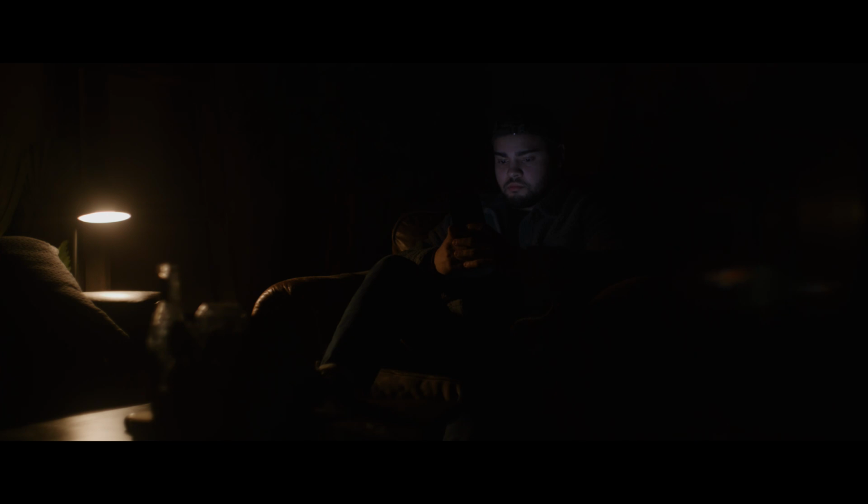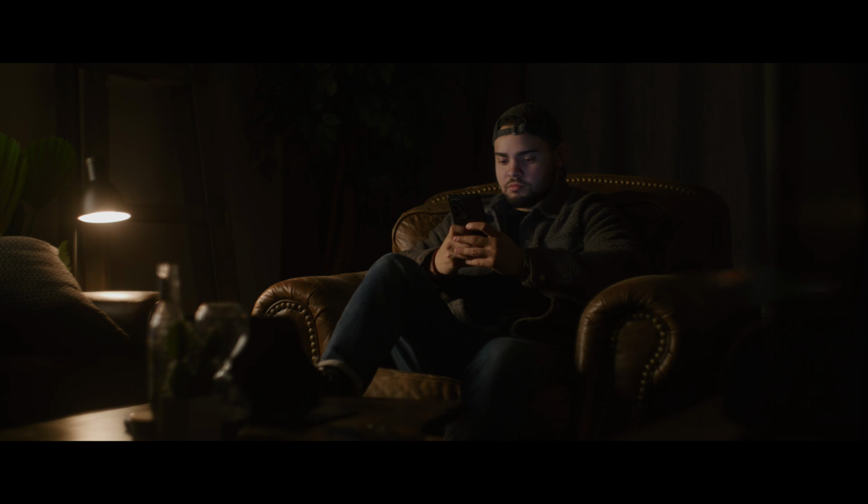All right, so let's just run it back to the beginning and recap from the top. The first thing that we're going to want to do is expose for our practical light. Once we expose for the practical light, we then bring in our key light. Once we had our levels with the key light all dialed in, we then added some negative fill on the right side of the frame.